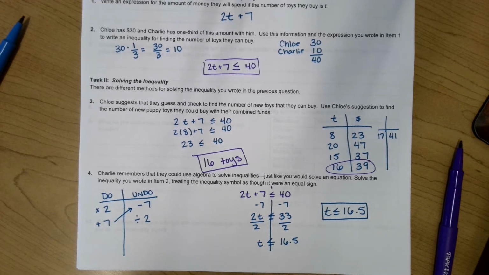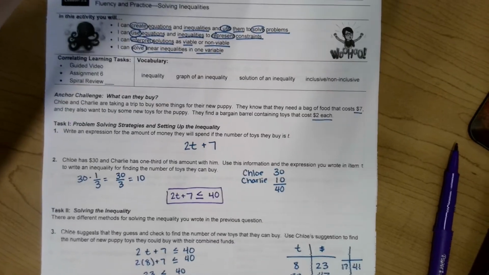Okay, so this is what I came up with. I made a little do and undo list, and then subtracted 7 from each side, divided each side by 2, and I came up with t is less than or equal to 16.5. So solved it just like an equation. All right, so let's go on to the next page.